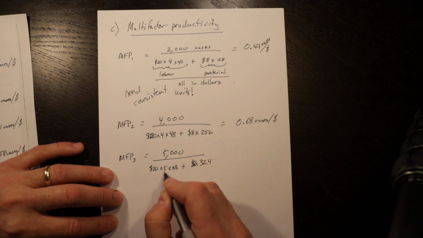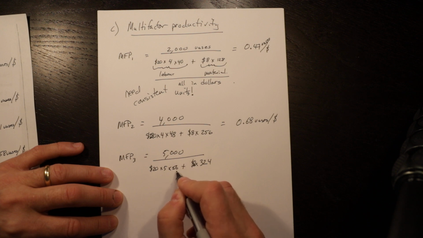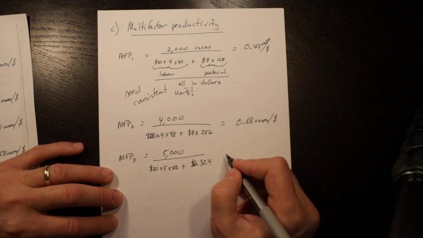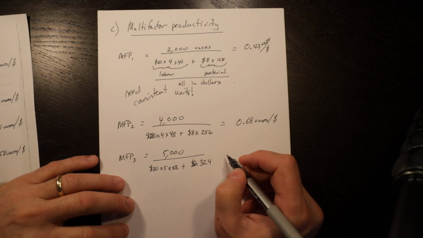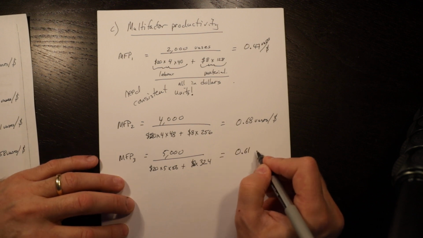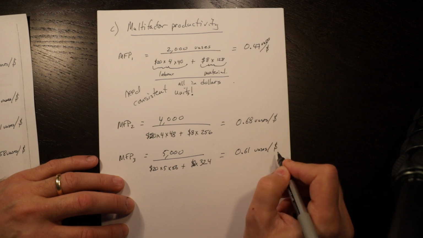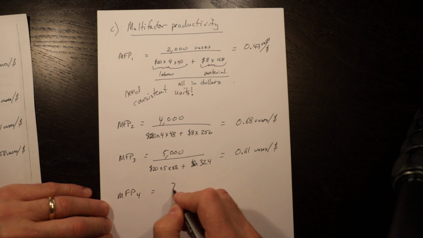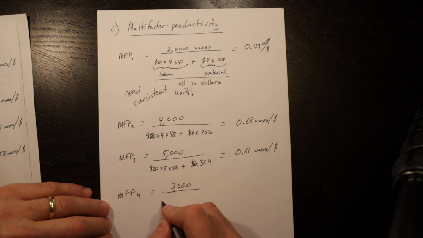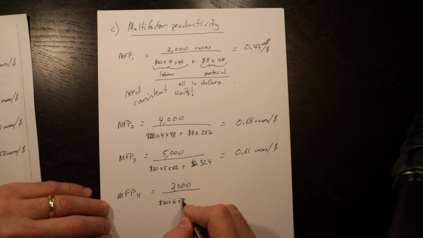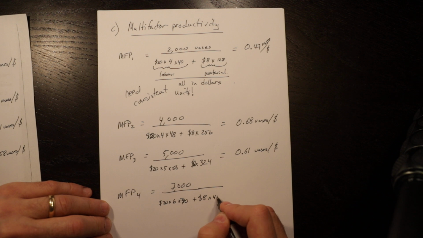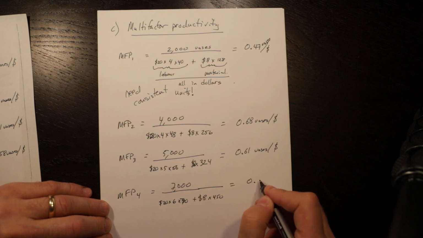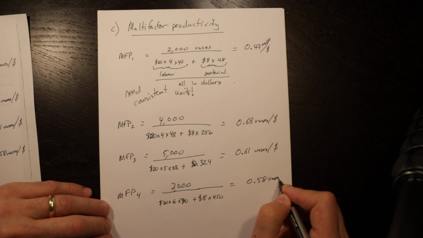For week 3, $20 per hour, 5 workers times 56 hours, plus 324 kilograms of material, equals 0.61 vases per dollar. And multi-factor productivity 4 is equal to 7,000 vases divided by $20 times 6 workers times 70 hours plus $8 times 450 kilograms is equal to 0.58 vases per dollar.